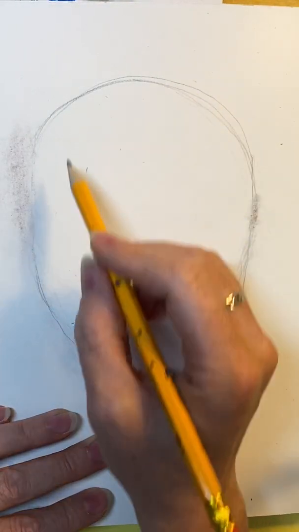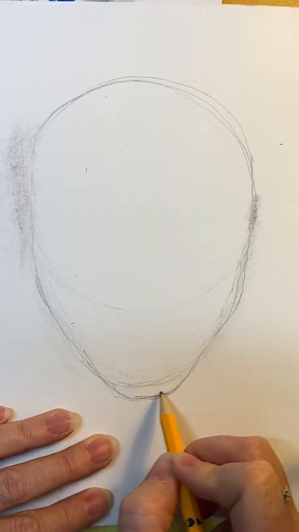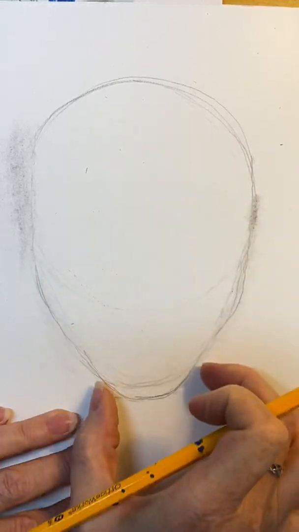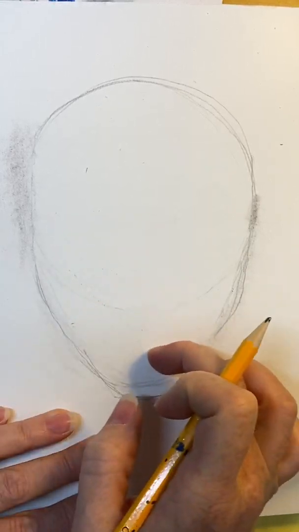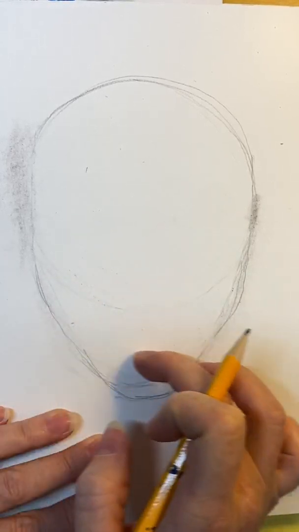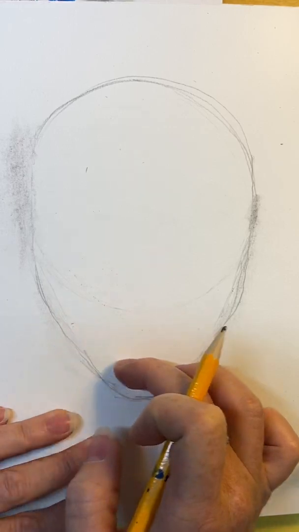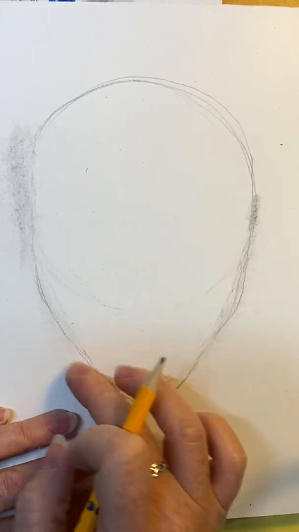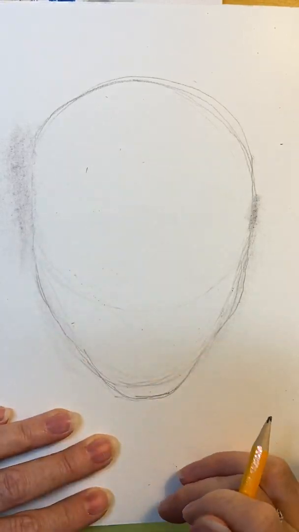Okay, so now you have kind of an oval egg shape. You looked at your chin shape and the shape of your face, whether it's long and oval, whether it's maybe a little shorter and rounder. Often in young children, you'll have a much rounder, shorter face without much of a chin, and little children have kind of round cheeks and round faces.